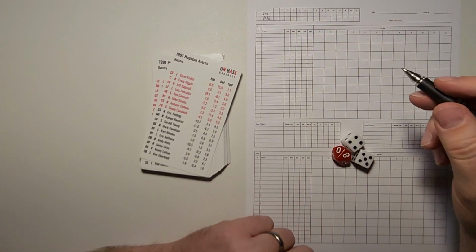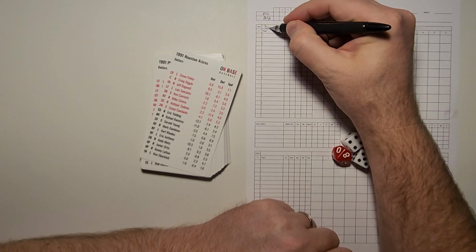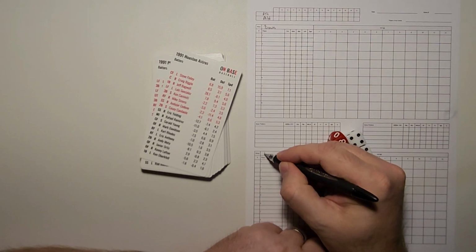So we have Atlanta, Minnesota. It's going to be the Braves here and the Twins.